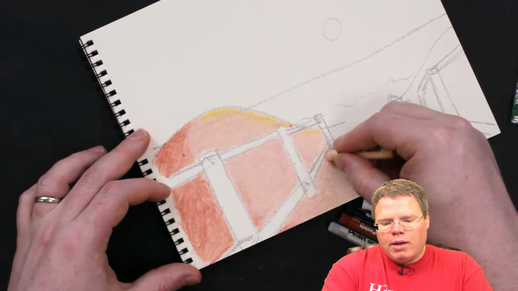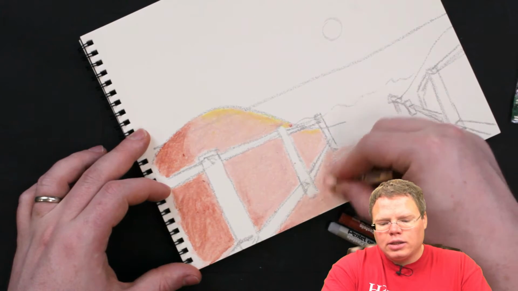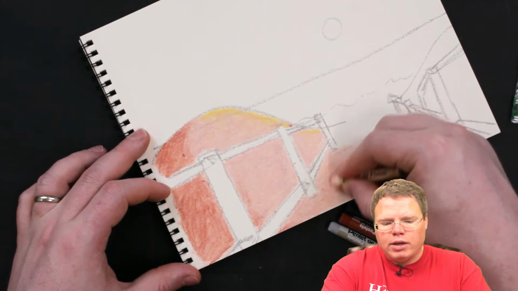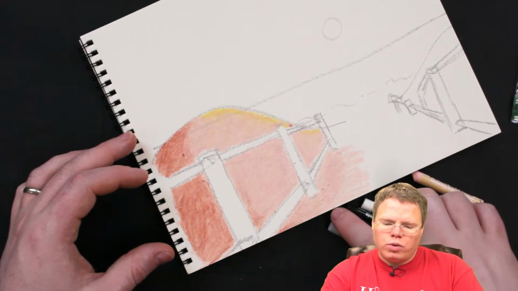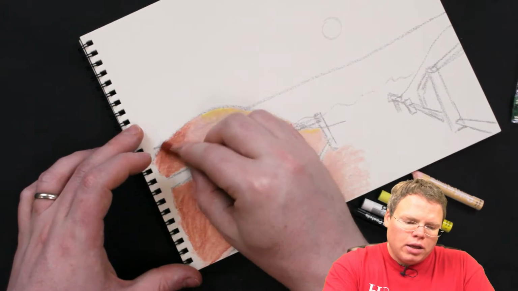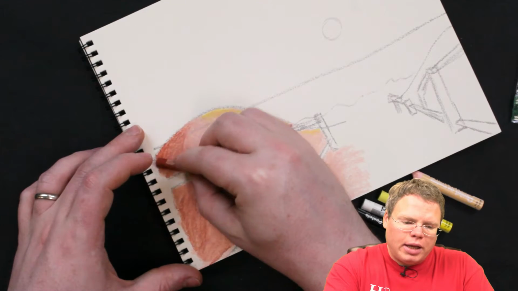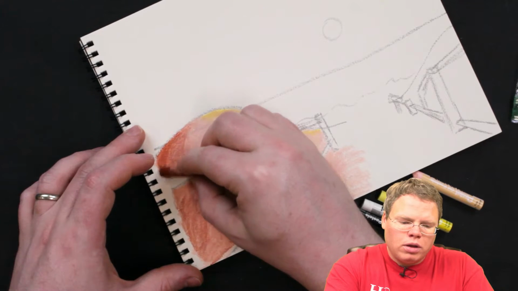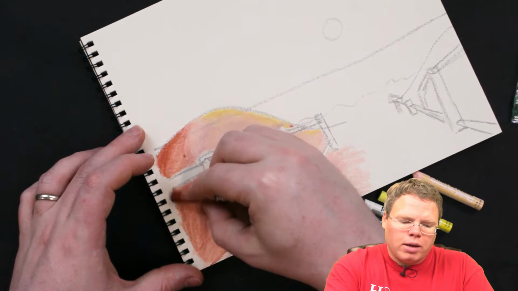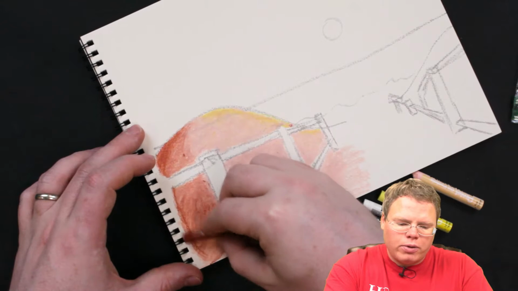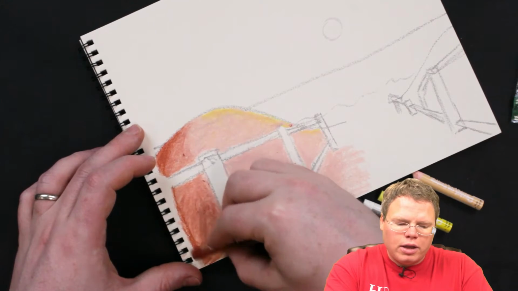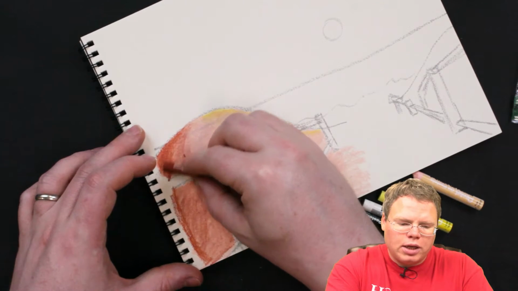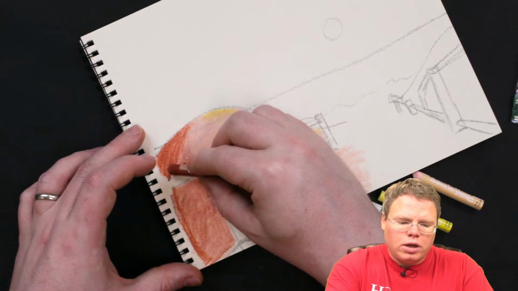Anyway, I think that's fairly good on the blending for now. I want to go back and do a little bit of blending with my brown to darken up the shadowed side over here. And I don't want to darken up the whole shadowed side. I just want to darken enough.